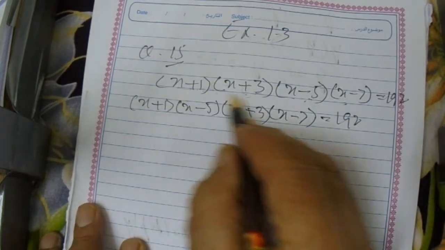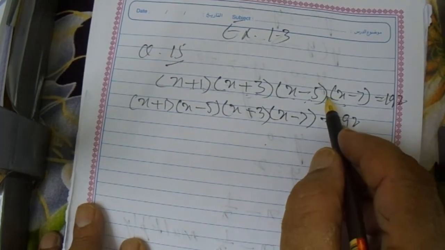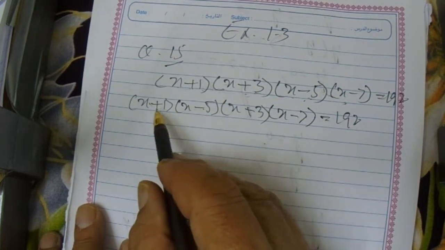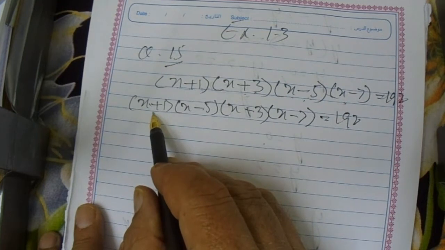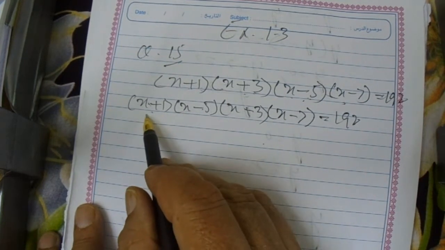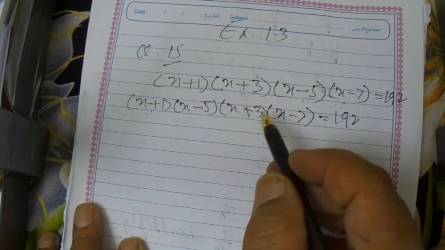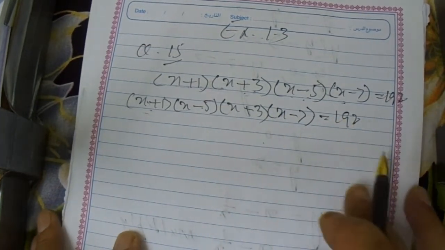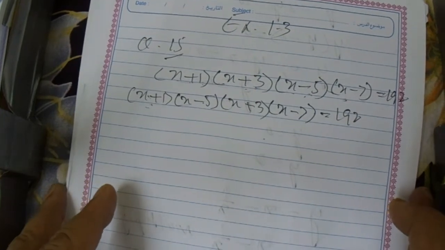Now we rearrange this in this sense. If we multiply this, the first two terms will be the same here and also here. We have also done this question in 9th class, in the 5th chapter.